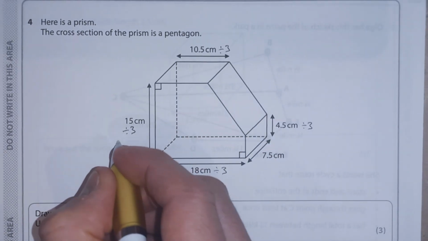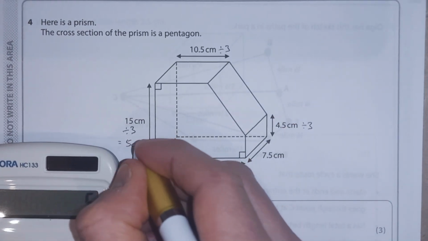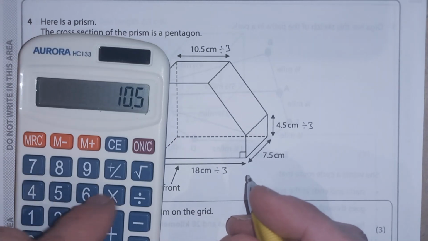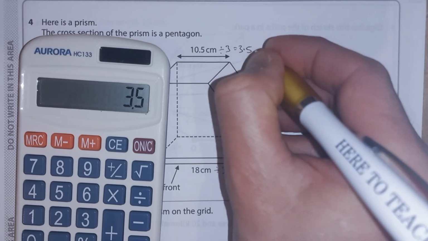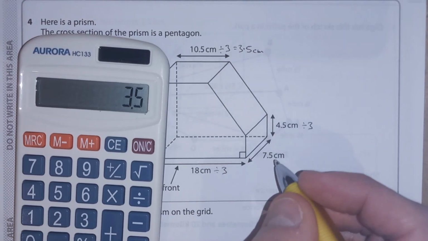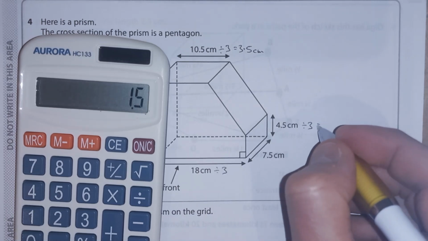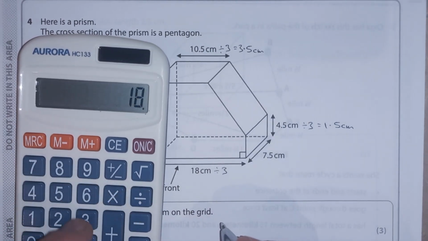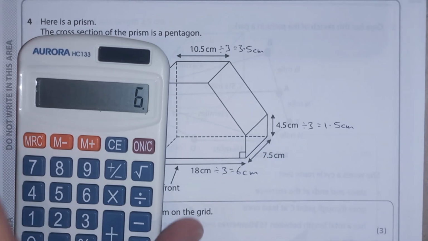Okay, so let's start here. 15 divided by 3 is 5 centimetres. 10.5 divided by 3 is 3.5 centimetres. 4.5 divided by 3, 1.5 centimetres. And 18 divided by 3 equals 6 centimetres.